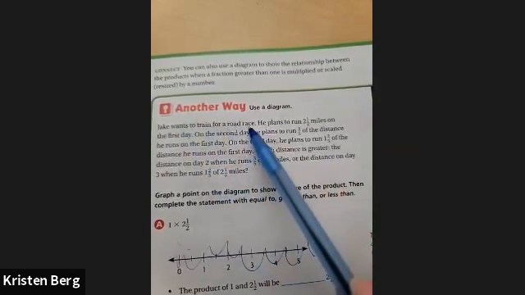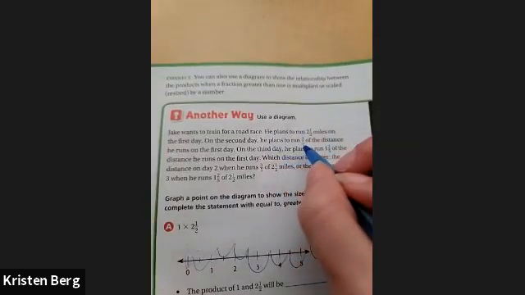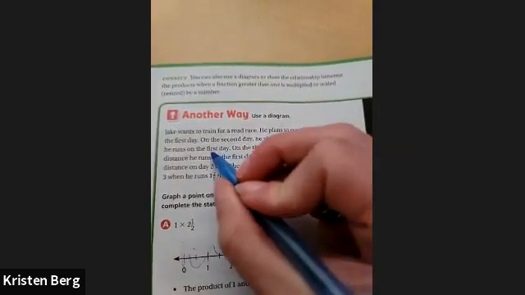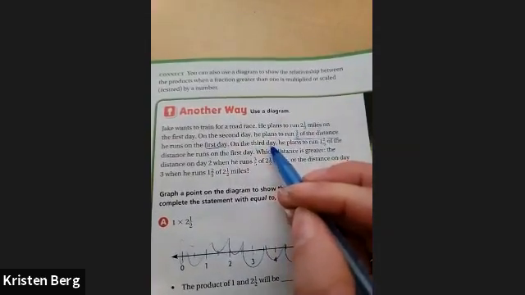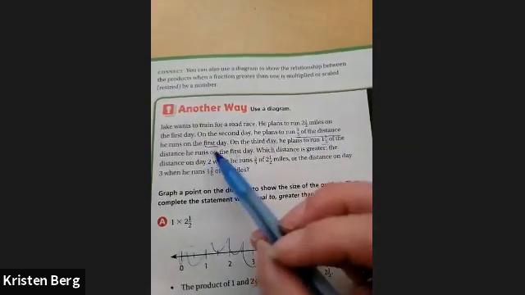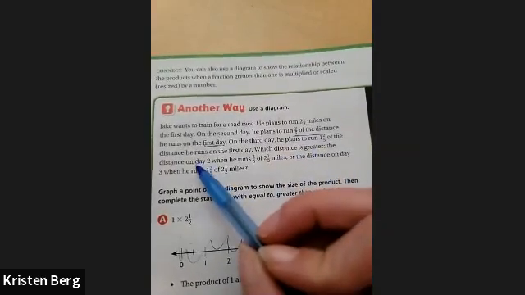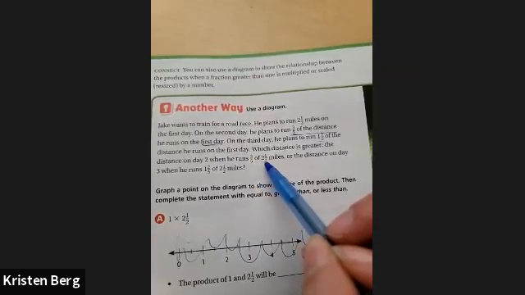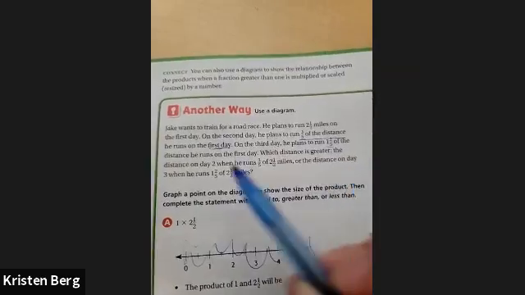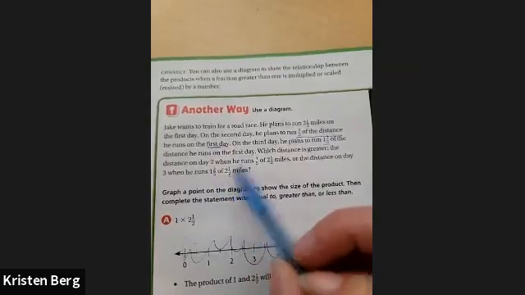So it says Jake wants to train for a road race. He plans to run 2.5 miles on the first day. But on the second day, he plans to do 3/5 of the distance that he did on the first day. And then on the third day, he plans to run 1 2/5 of the distance that he ran on the first day. Which distance is greater? The distance on day 2, when he runs 3/5 of the 2.5 miles, or the distance on the third day when he does 1 2/5 of 2.5 miles.